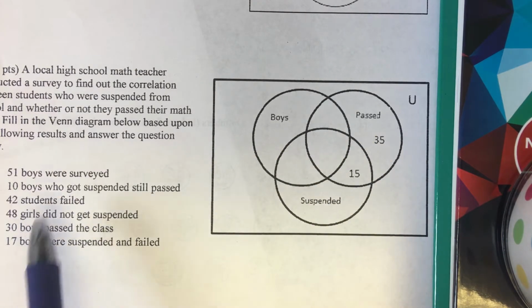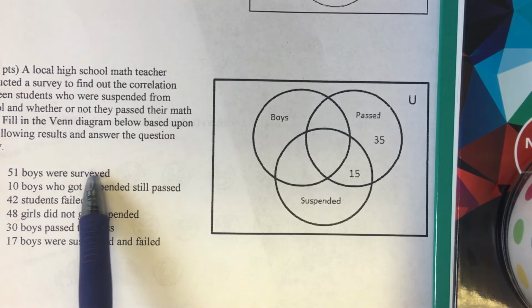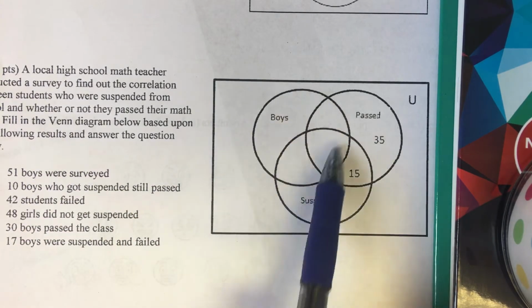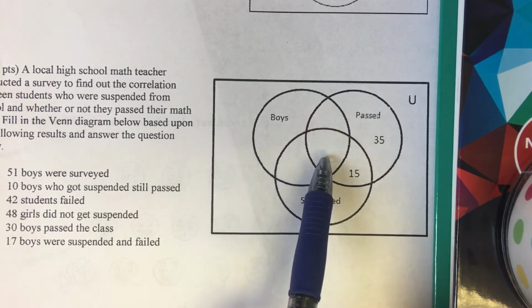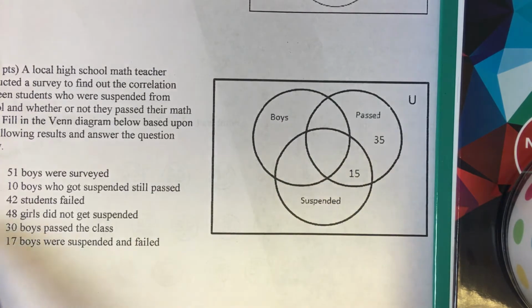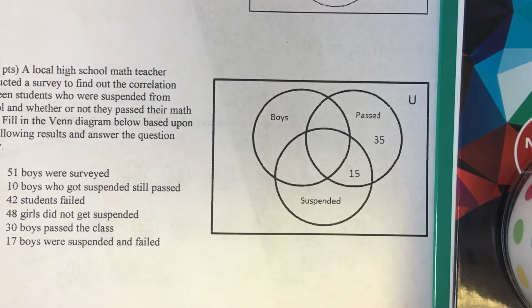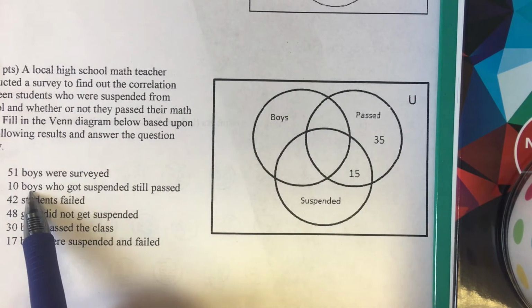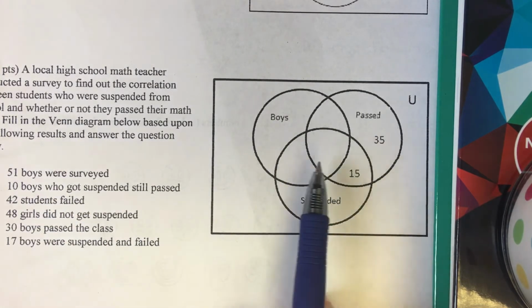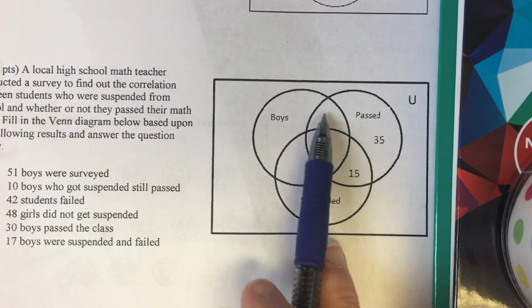So let's read this. It says 51 boys were surveyed. So 51 boys were surveyed. So these 4 are going to add up to 51. It says 10 boys who got suspended still passed. Read this slower. 10 boys. So out of these 8 spots, we've narrowed it down to these 4.